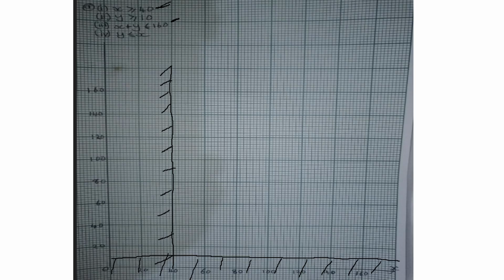The way you shade it is from 160 on the y-axis to 160 on the x-axis. The straight line should pass diagonally. Don't mind my line, I'm following the vertices, up to 160 like that. If you use a ruler, it will come out straight like this.